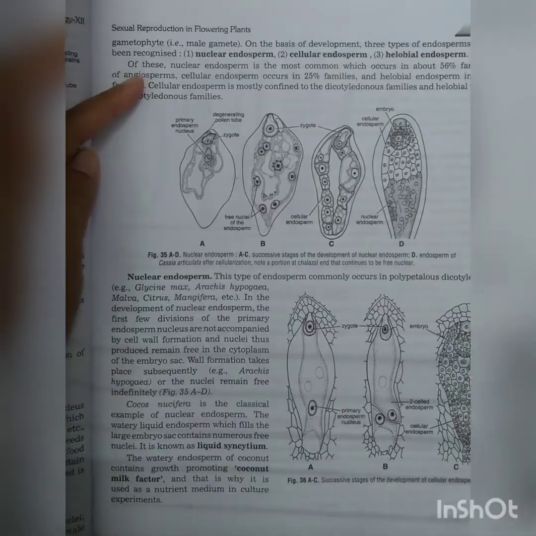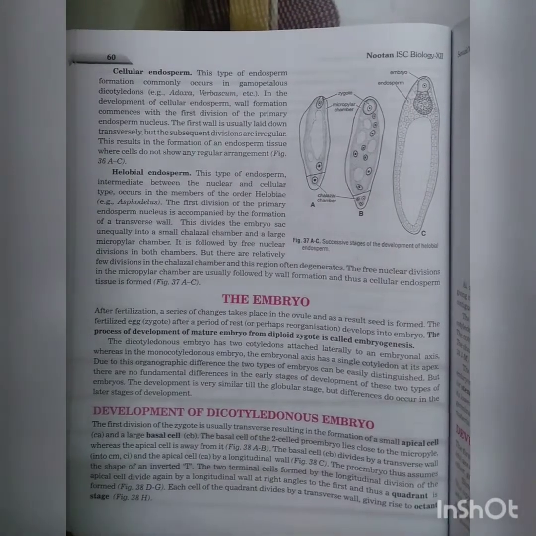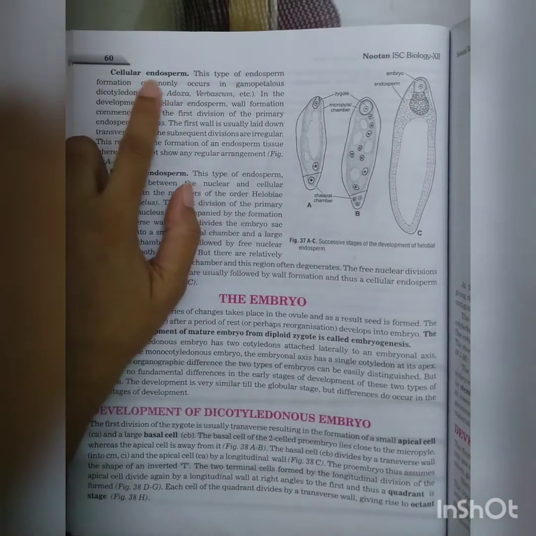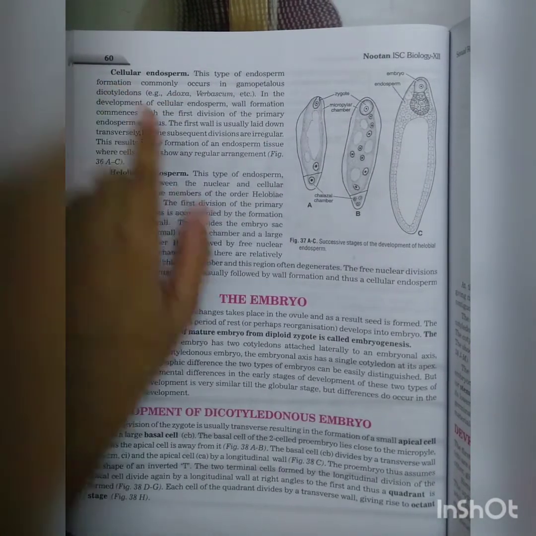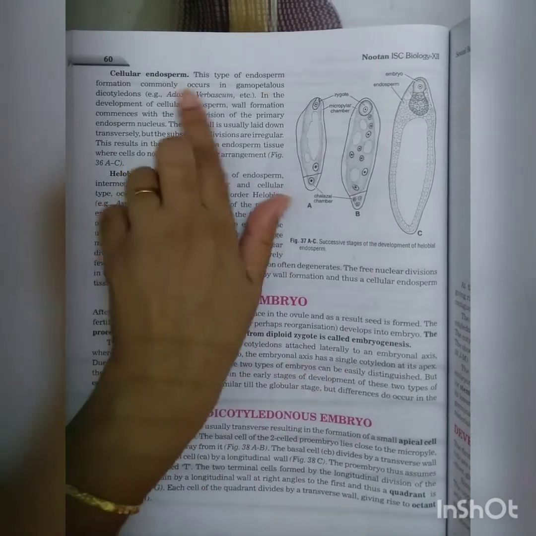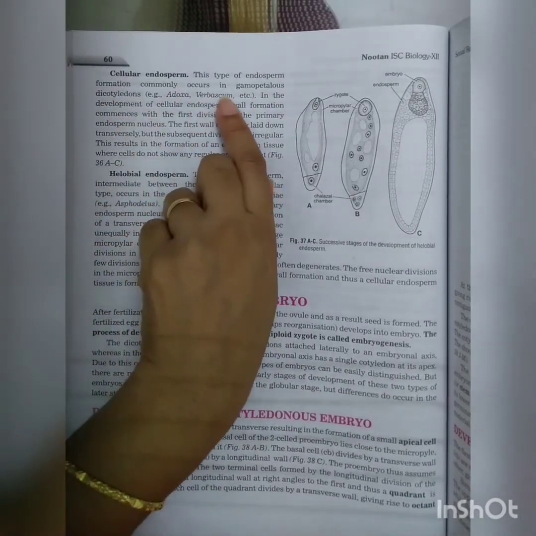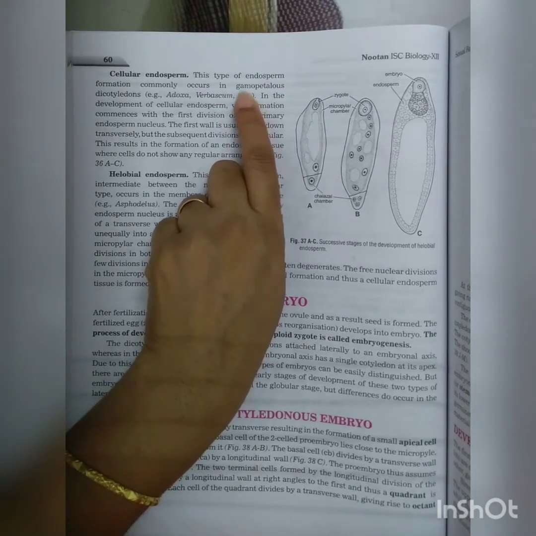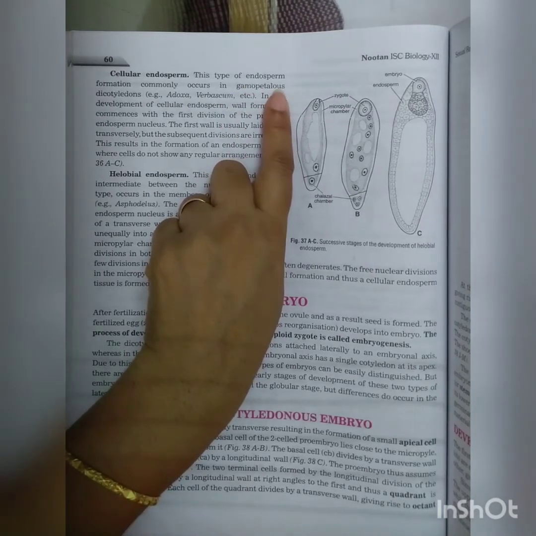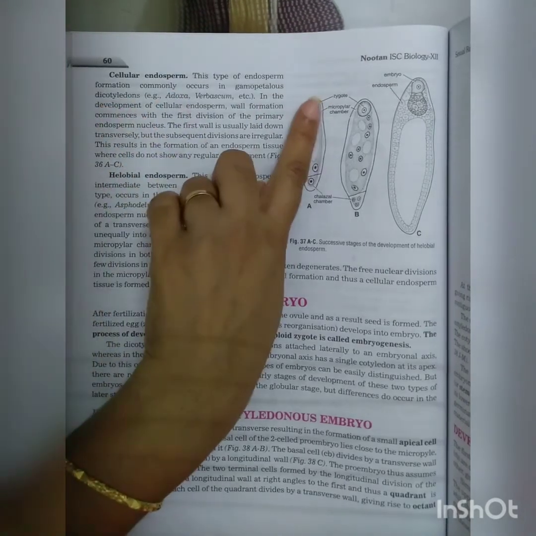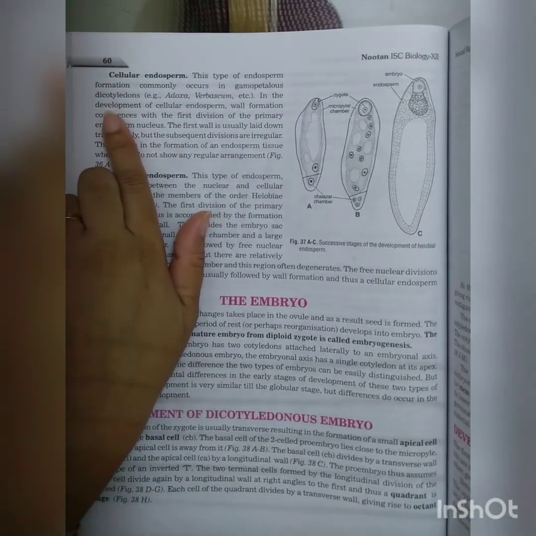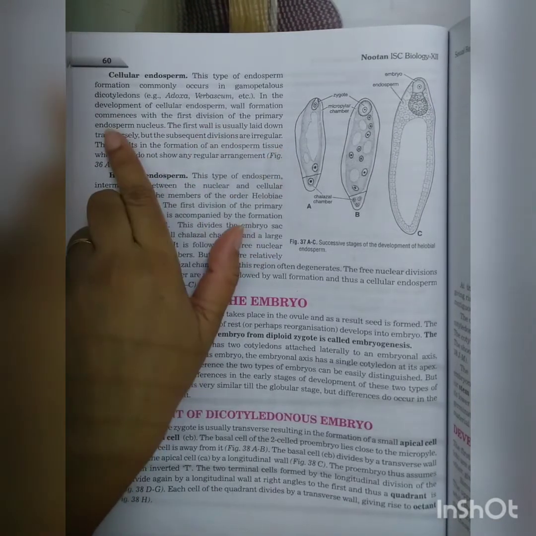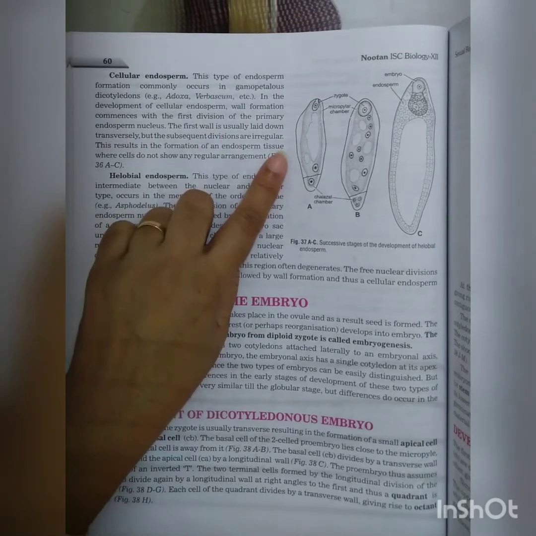Now second is called cellular endosperm. In this type, cellular, okay. This type of endosperm formation commonly occurs in gamopetalous plants. You know gamopetalous? Gamo means fused condition, fused petals are there in dicot plants. In this case, the development is cellular endosperm, and this formation commences with the first division of the primary endosperm nucleus.